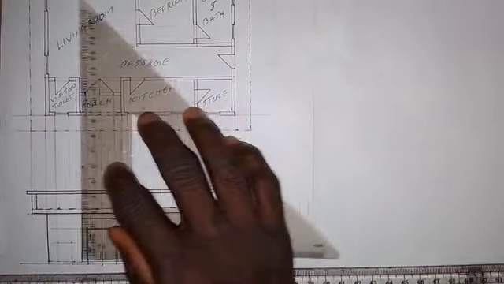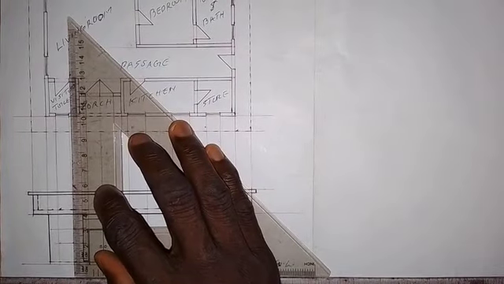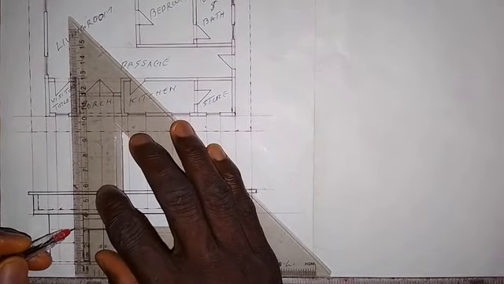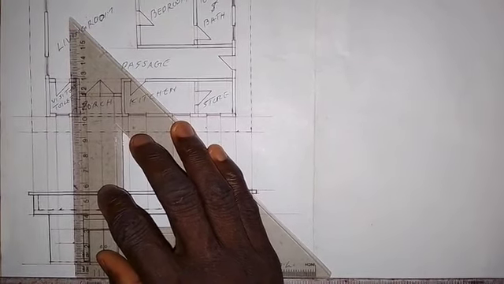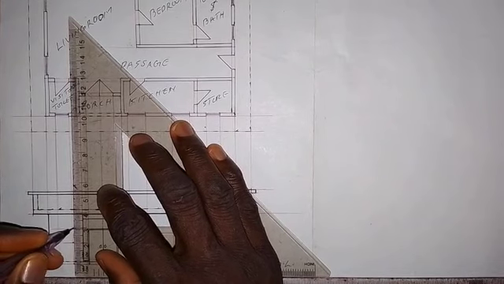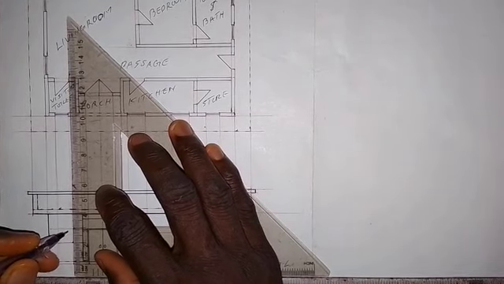Alright, so then I'm going to make this line and produce the frame.